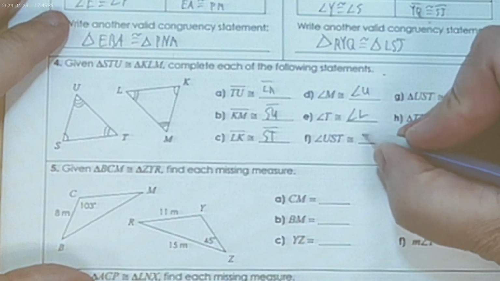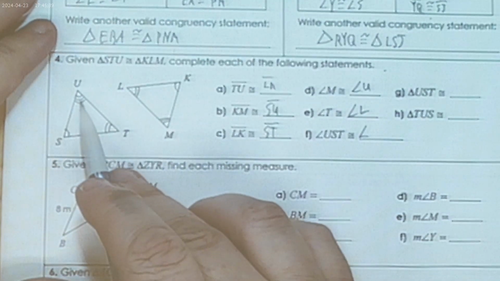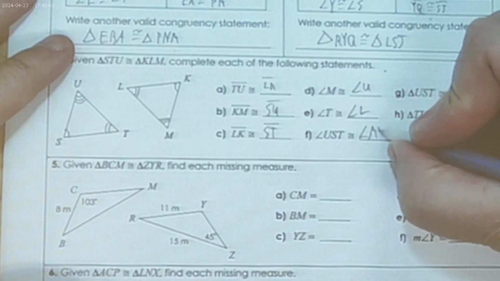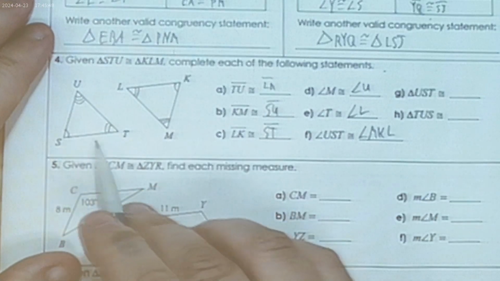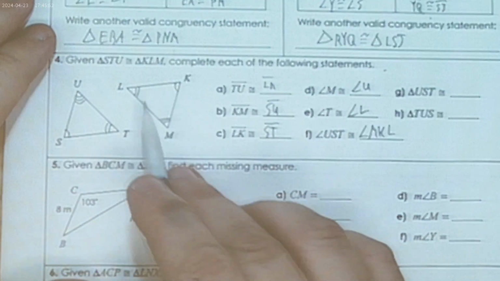Since they're using the 3-letter phrase, UST is going 3, 1, 2, so it would be MKL.